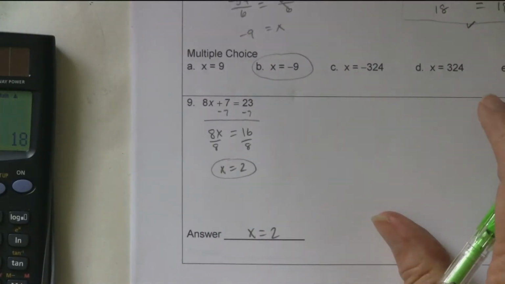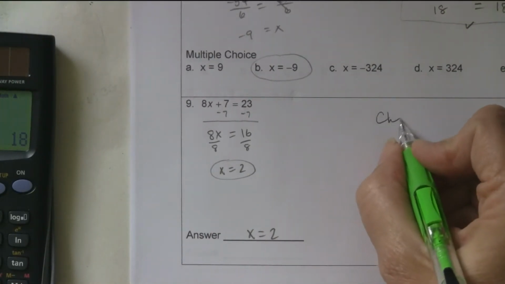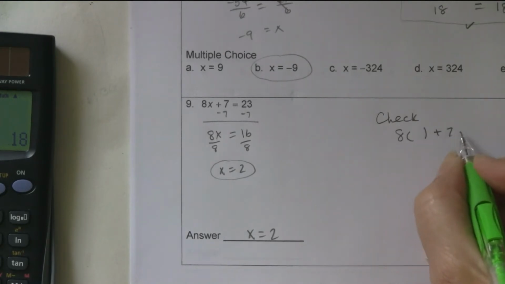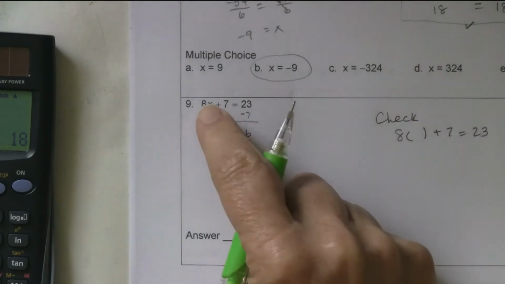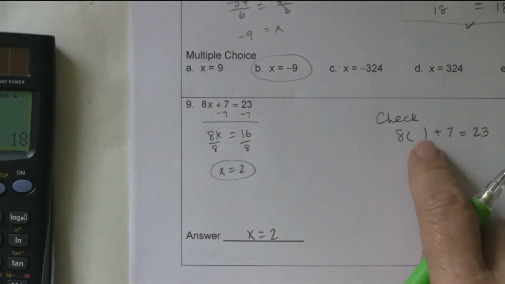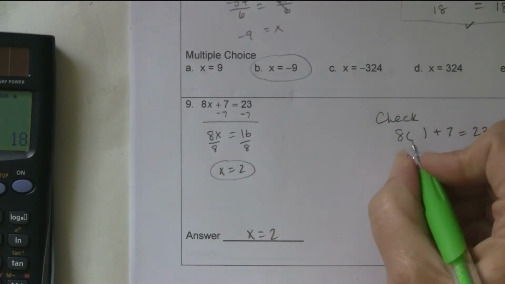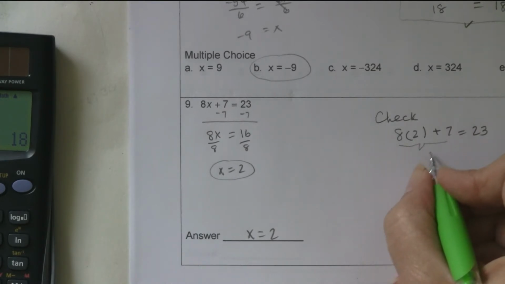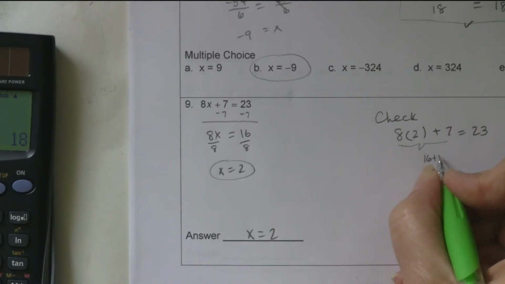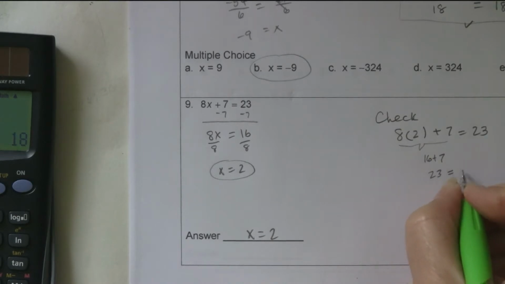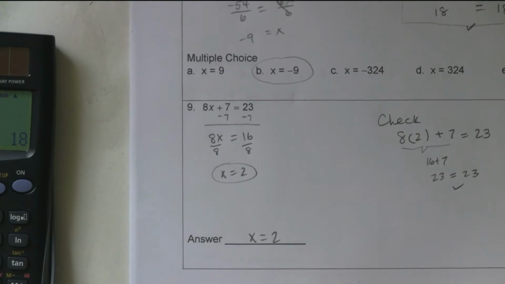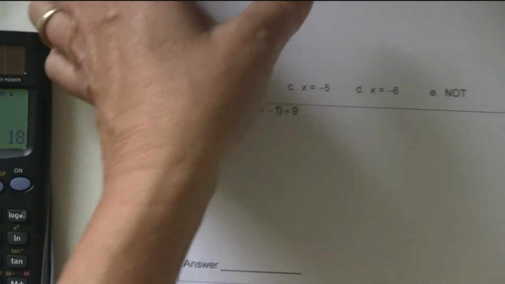And that gives me a good idea that, hey, I did it right. And I'd want to check my answer here too. So I write exactly the original, put parentheses where I have x, I'm plugging in 2. So this is going to be 16 plus 7, which is 23. So both sides are equal to 23, and now I can feel fairly certain that I have the right answer on those. Okay.